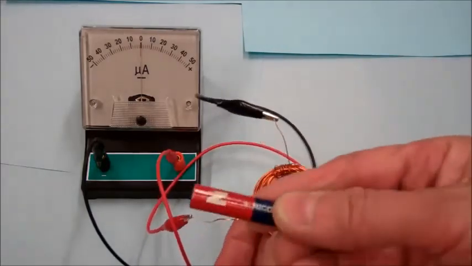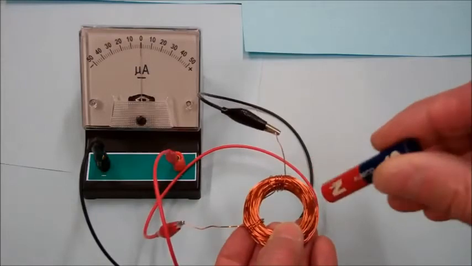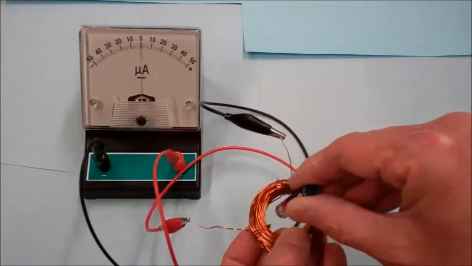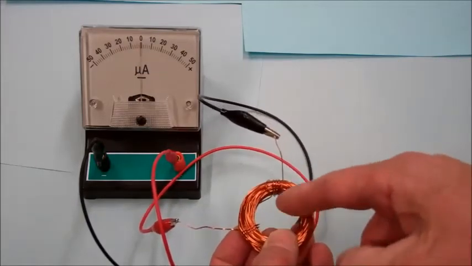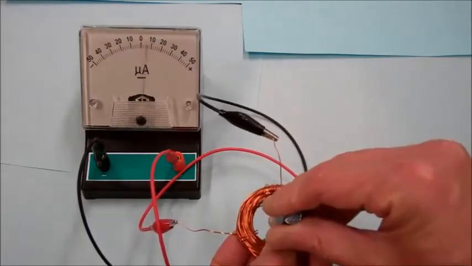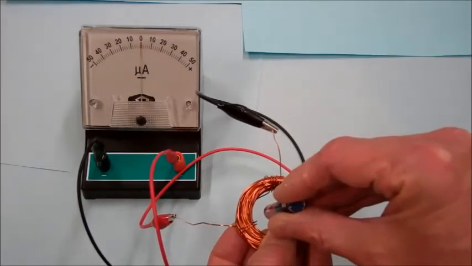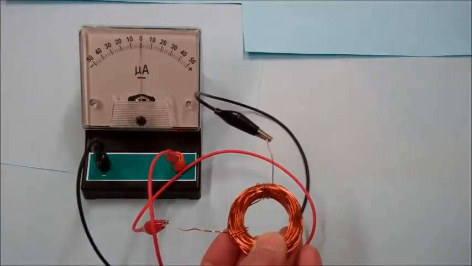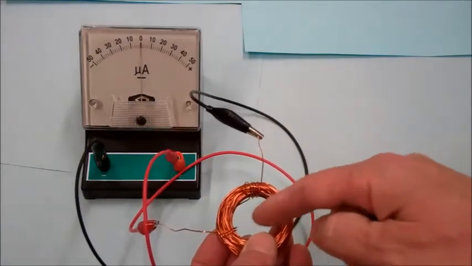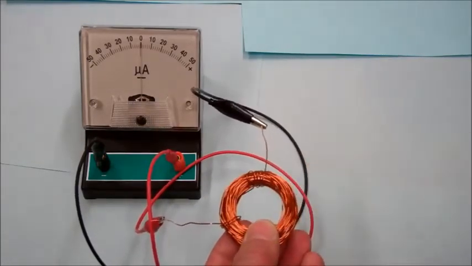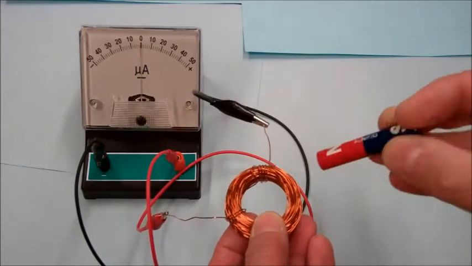So when I take this bar magnet and move it towards the coil, there's an increase in magnetic flux with respect to time, and I see a positive current generated. Now when I remove the magnet, there's a decrease in magnetic flux with respect to time, so I have a current flowing in the opposite direction.